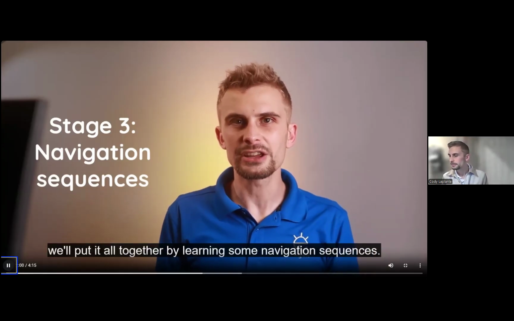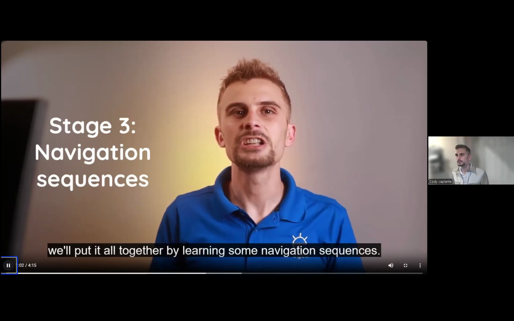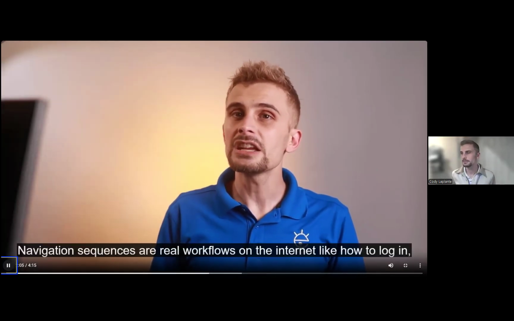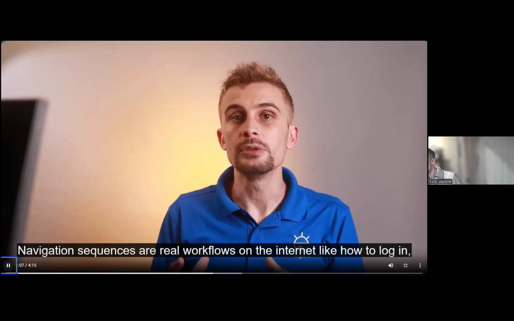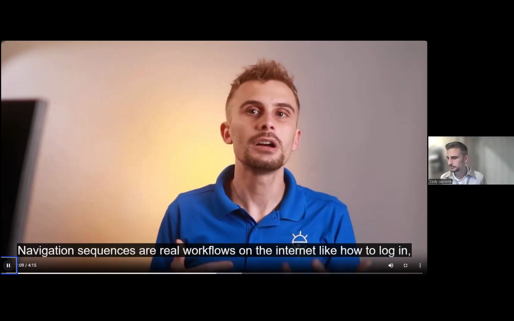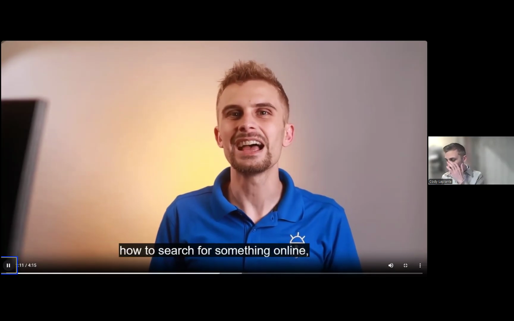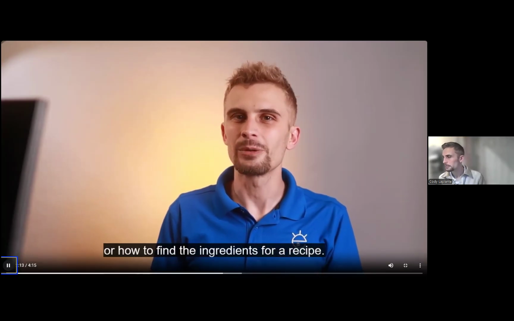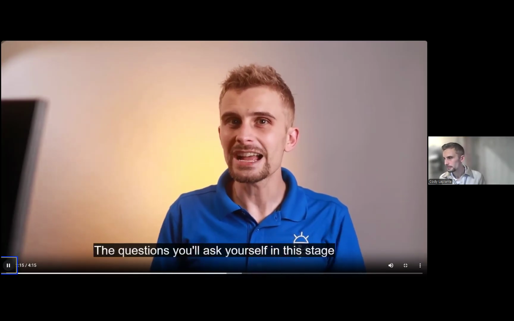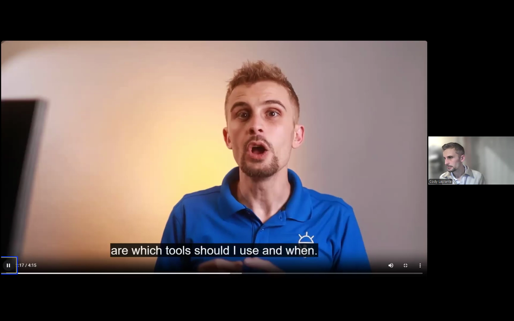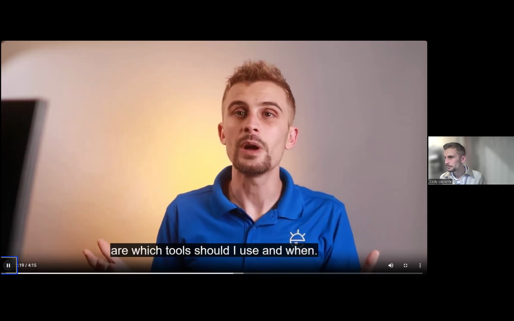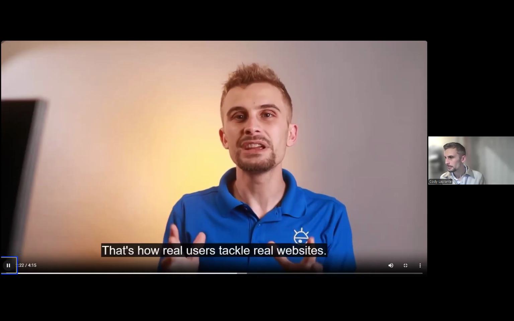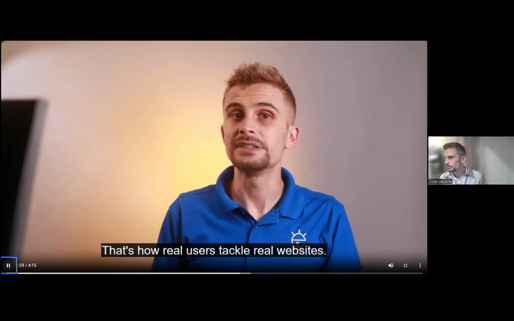We'll put it all together by learning some navigation sequences. Navigation sequences are real workflows on the internet, like how to log in, how to search for something online, or how to find the ingredients for a recipe. The questions you'll ask yourself in this stage are, which tools should I use and when? And guess what? That's how real users tackle real websites.